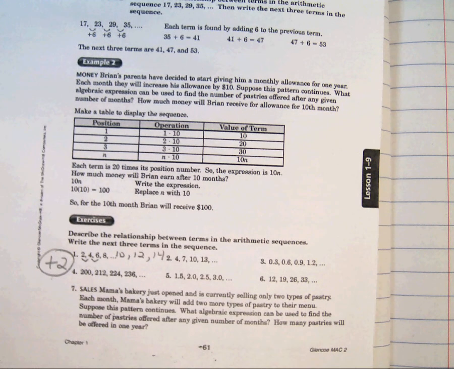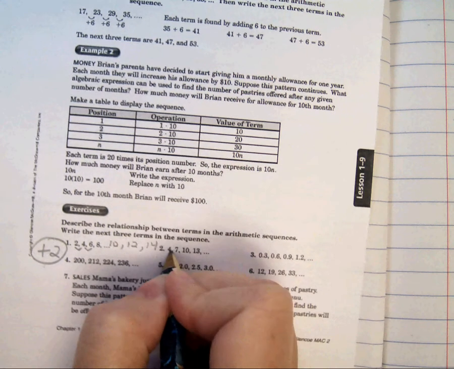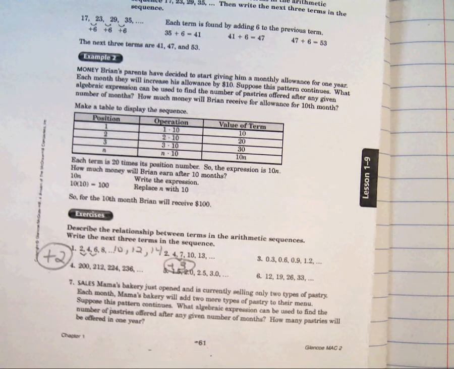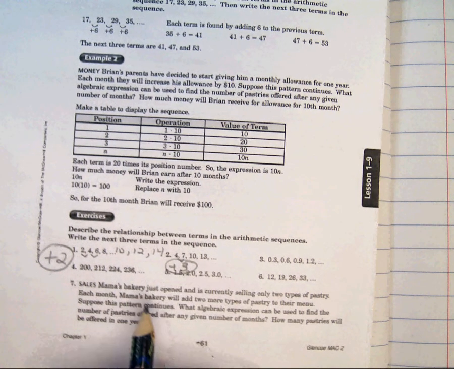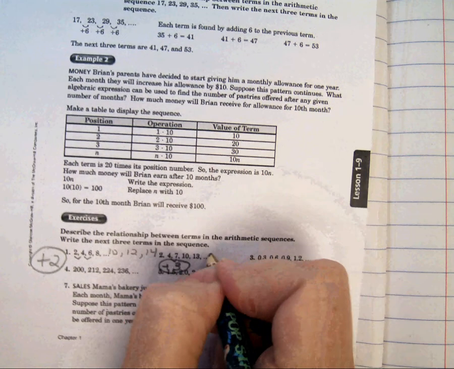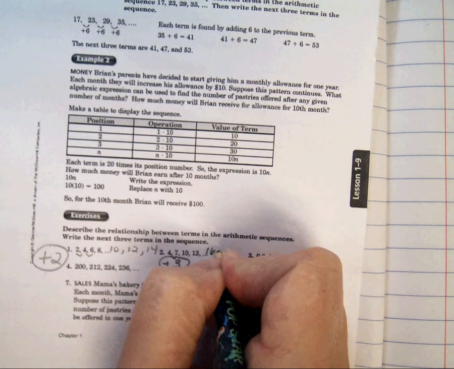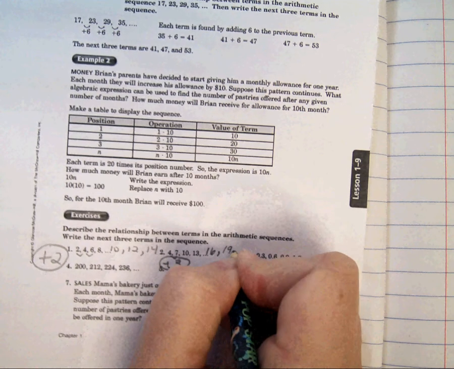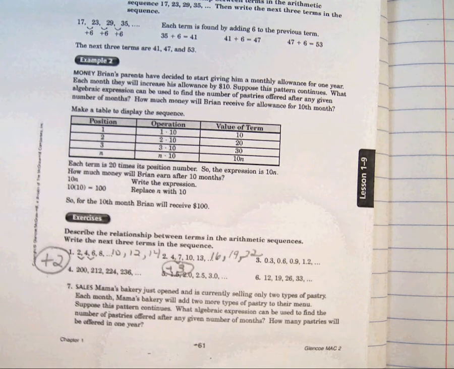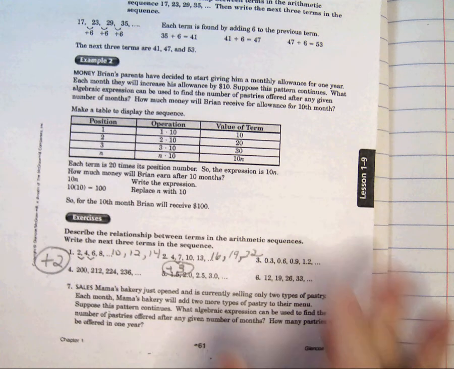All right, look at number 2. What's the pattern? Well, it's +3 every time. Right? 4 + 3 is 7, 7 + 3 is 10, 10 + 3 is 13. The next 3 terms would be +3 is 16, +3 is 19, +3 is 22.